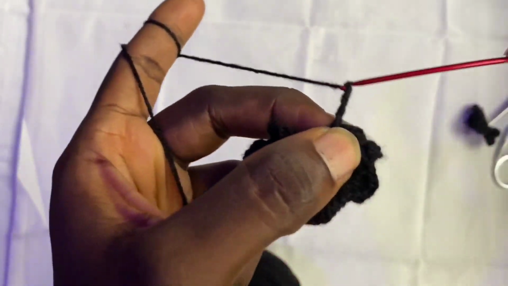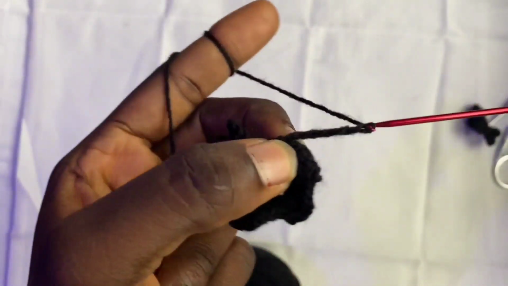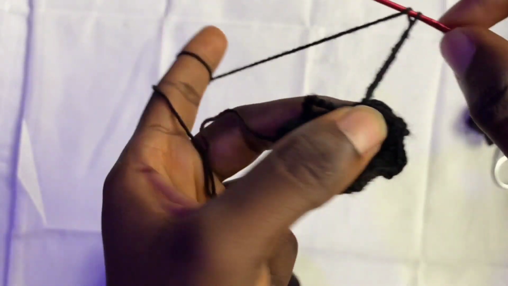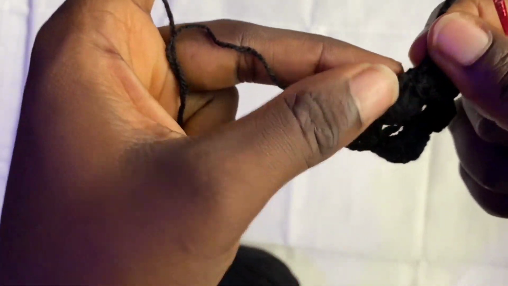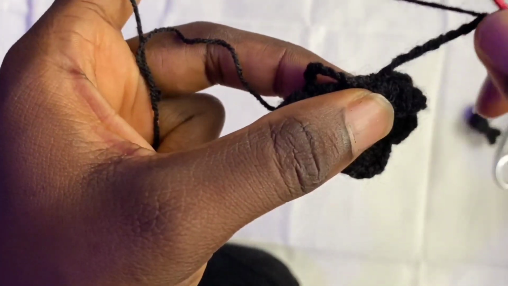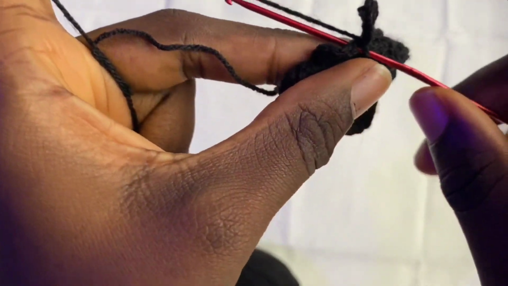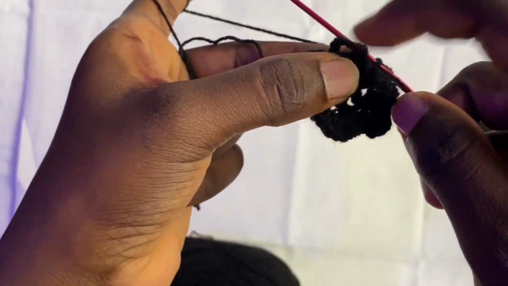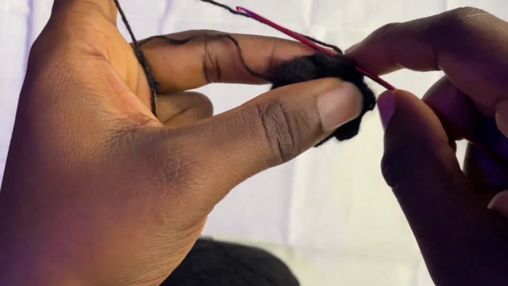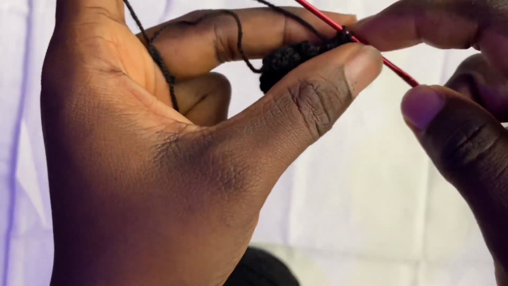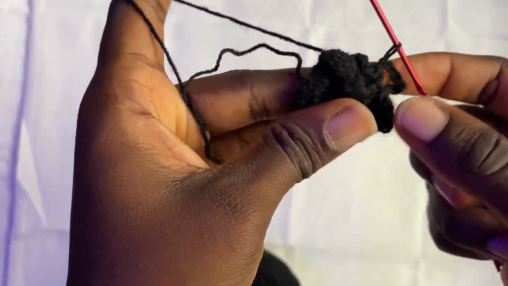One, 2, 3, 4, 5, 6, 7. Sorry, this is going to be the 6th chain, and then we are going to insert into the very first chain space, where you chained, and then just connect with a slip stitch.